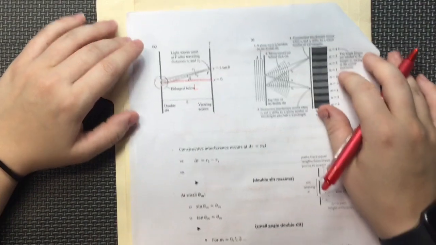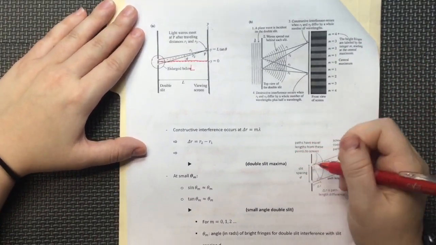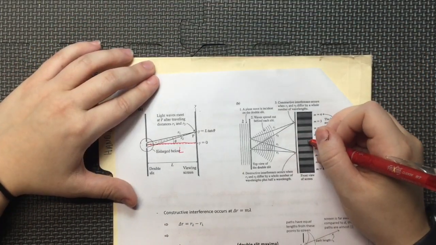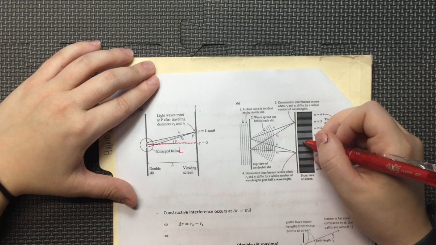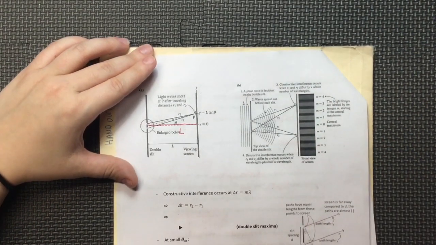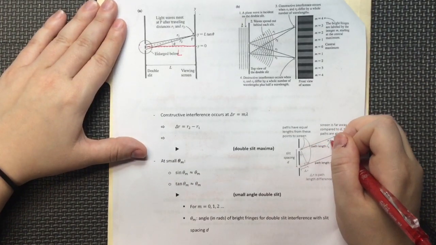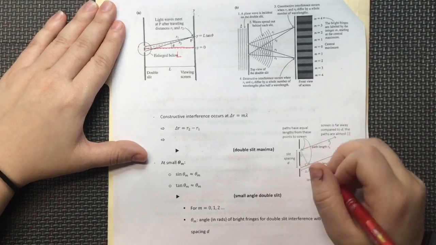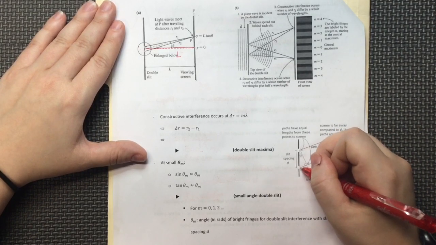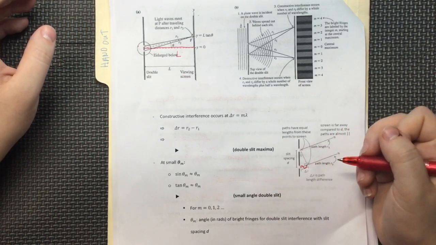We were talking about before how to get the constructive interference, so to get where these bright fringes are, so there's bright and dark spots. To get the bright spots, what we want to do is we want to have a path length between each of the slits, between the light traveling from each of the slits. The path length has to be equal to 1 full wavelength to get constructive interference.